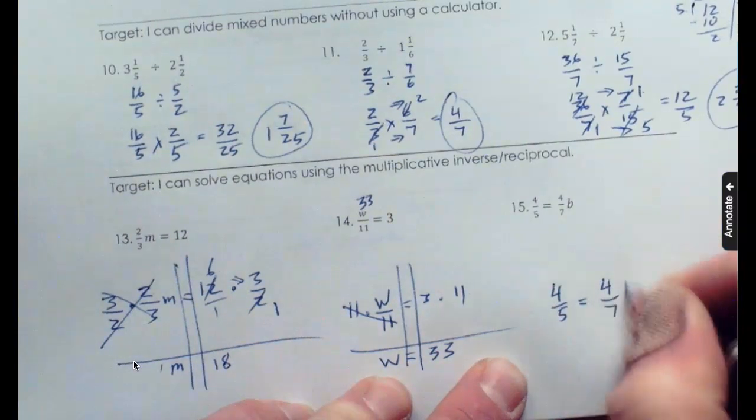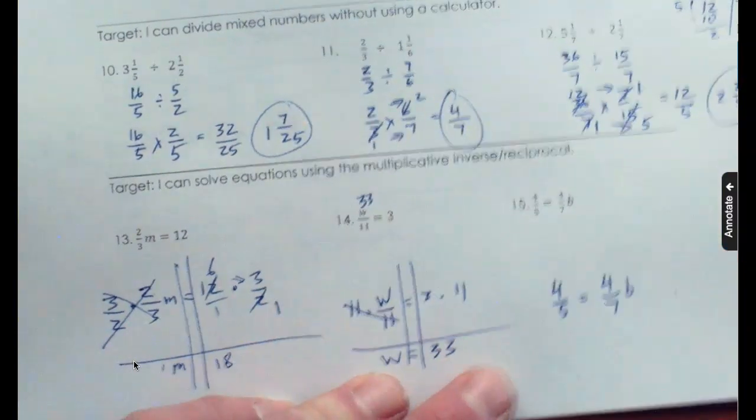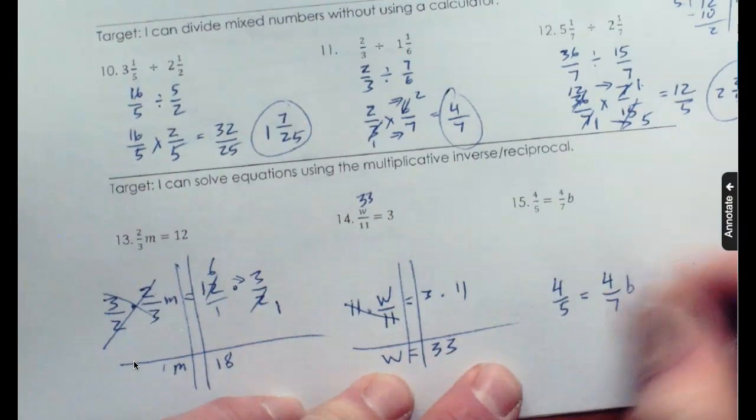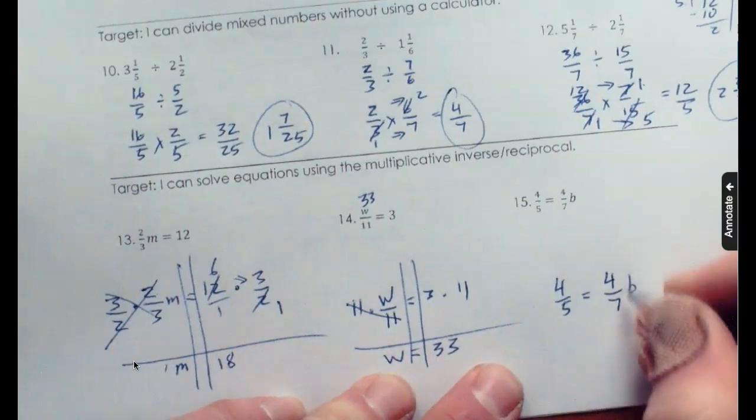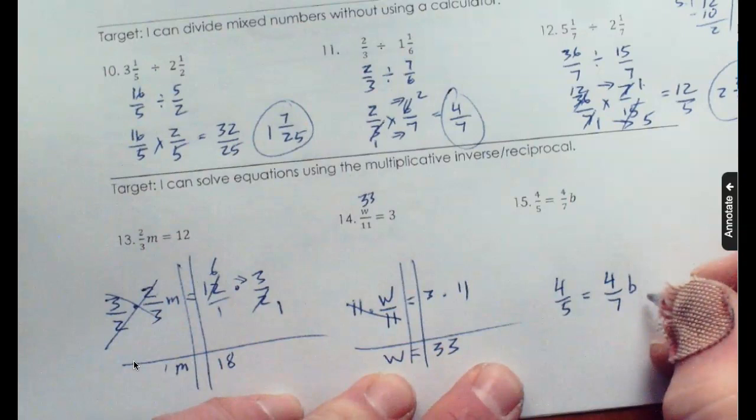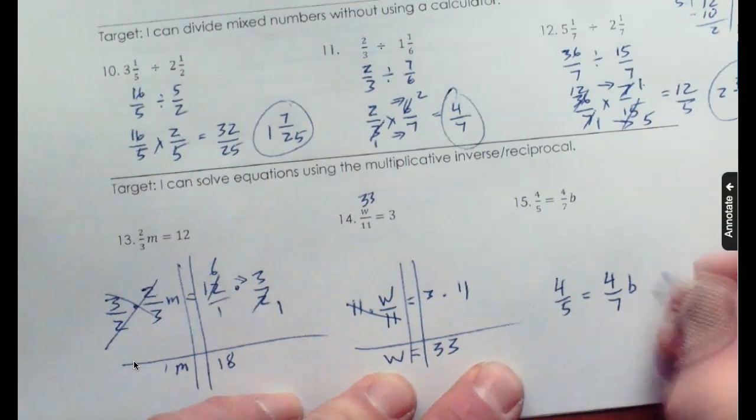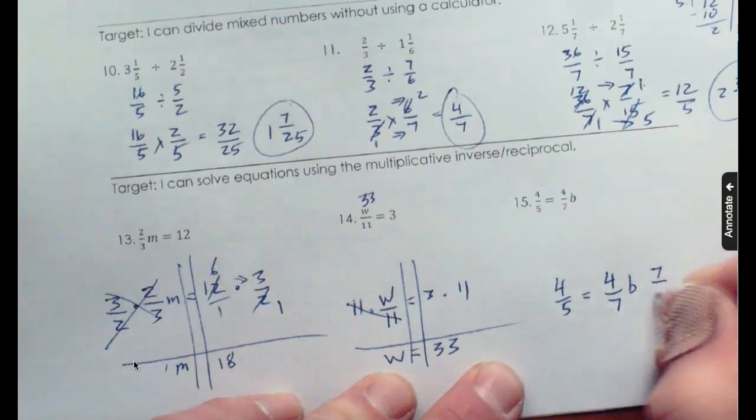4/7 B. Now, this is a little more tricky. Well, again, we've got to get rid of this fraction, this 4 divided by 7B. We don't care what that is. We want to know what a whole B is. So I'm going to multiply the whole thing by the reciprocal of 4/7, which is 7/4.